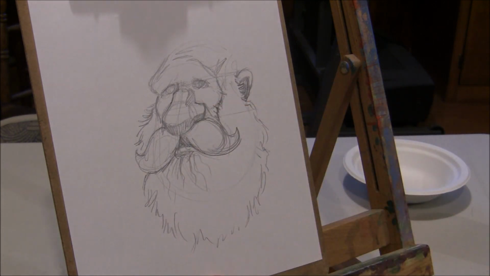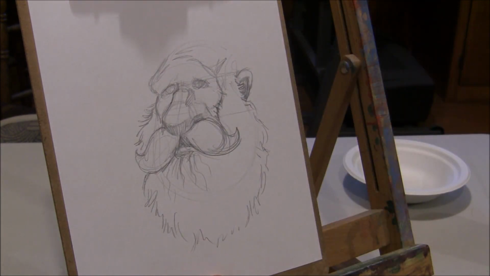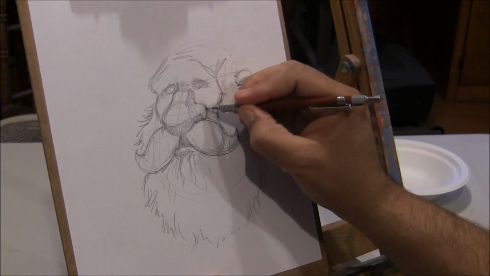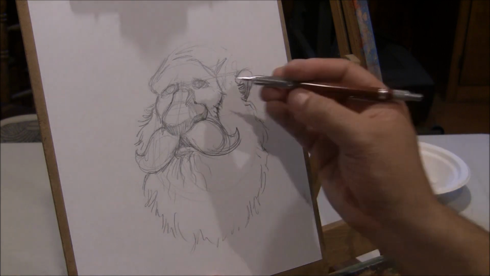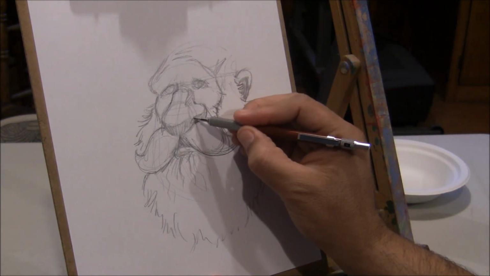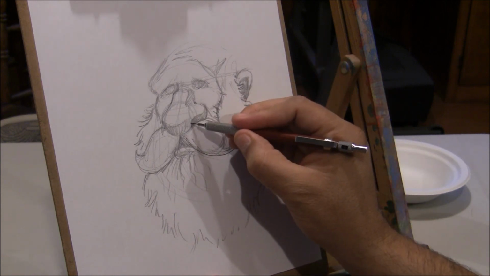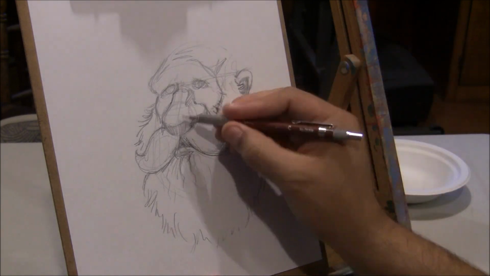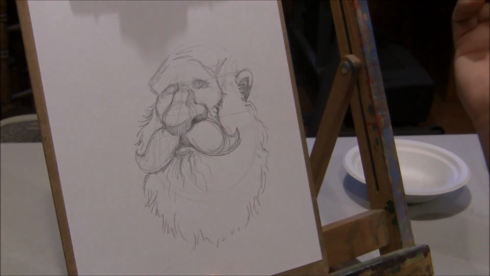I don't like this nostril, so I'm going to erase that. Just make it more round. And then you can decide, will you see his nostrils like that? Or not. You know, people have all kinds of different noses. So let's say we can see part of his nostrils. There we go.